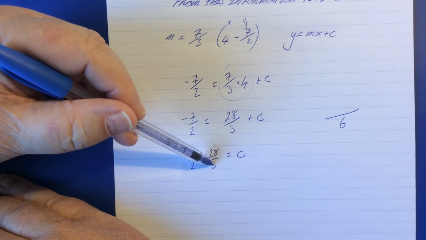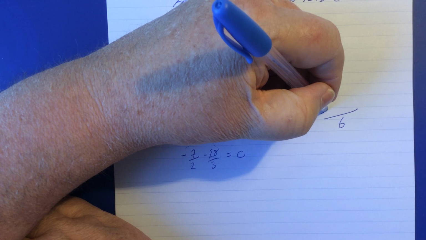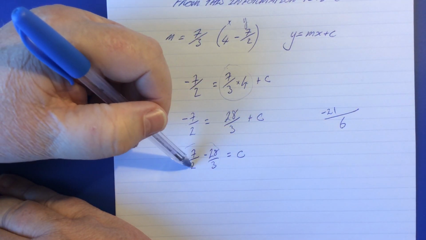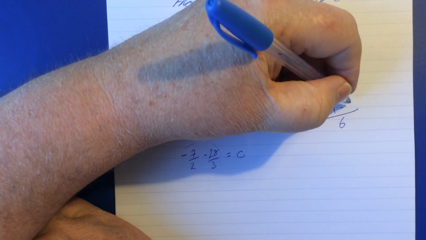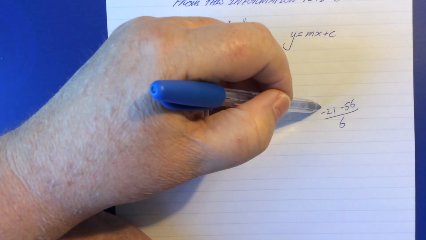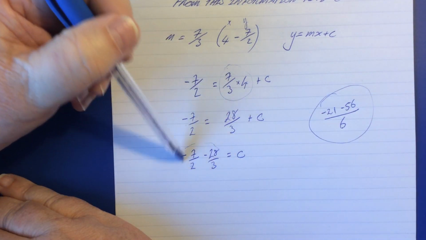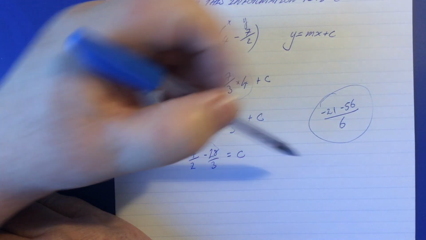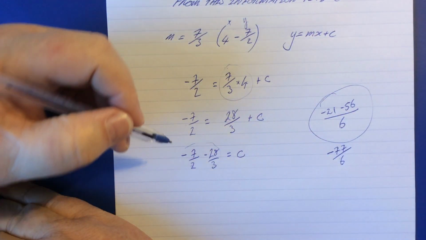And so 3 times negative 7 is negative 21. And 2 times negative 28 is negative 56. Okay, there's the equation that I need to solve this side of the problem. So what does that give me? Well, that gives me negative 77 on 6.